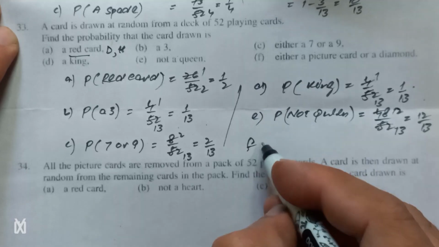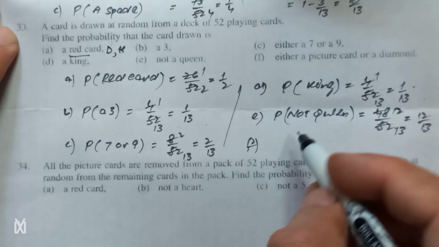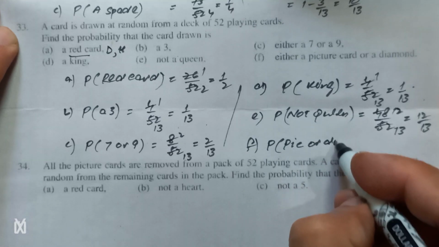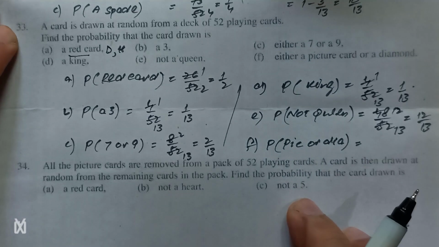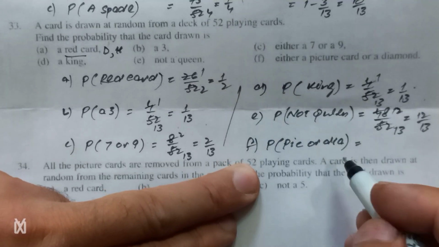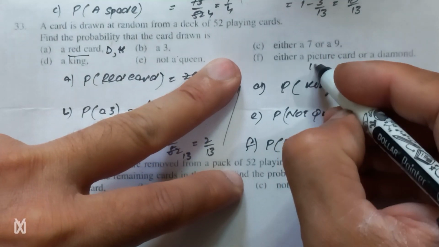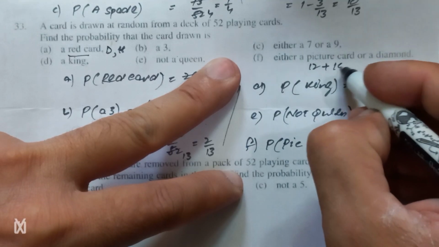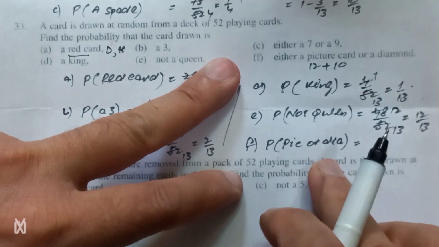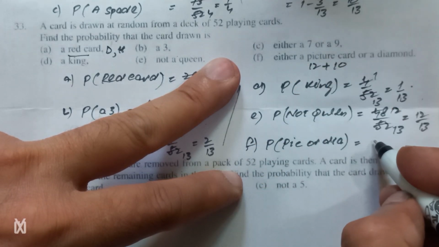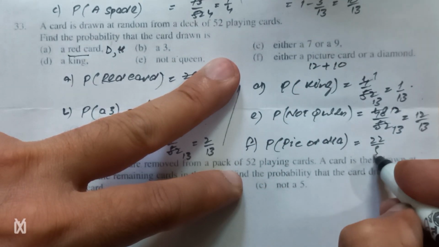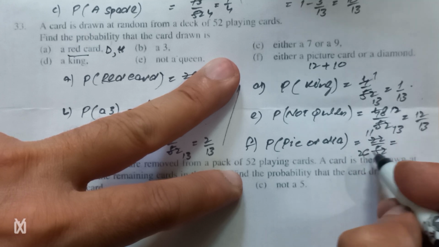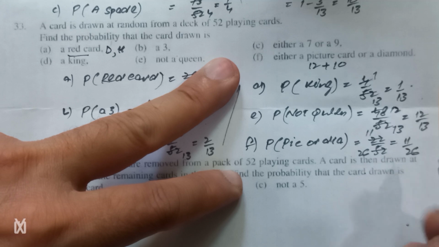And F part, either a picture card or a diamond. In total there are 12 picture cards, and after removing the 3 picture cards that are diamonds, the remaining diamond cards will be 10. So in total 22 cards are favoring us. Favorable outcomes are 22 and total outcomes are 52. After cancellation, 11 by 26 is the answer.